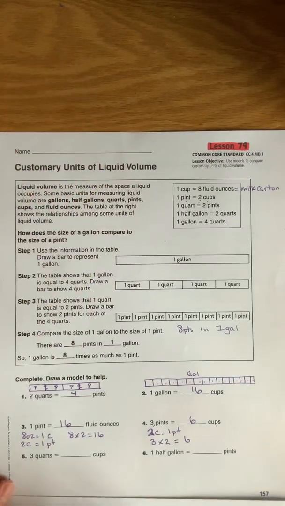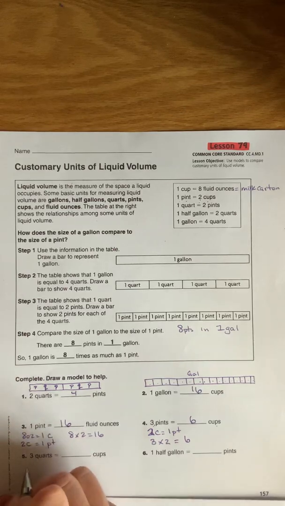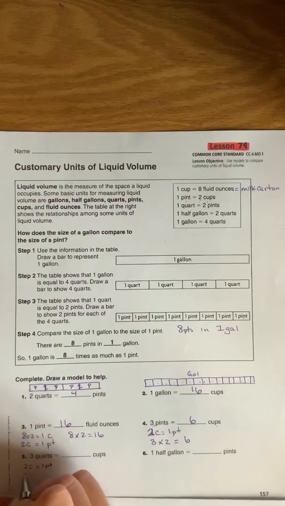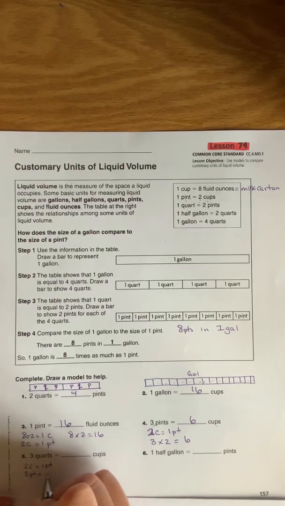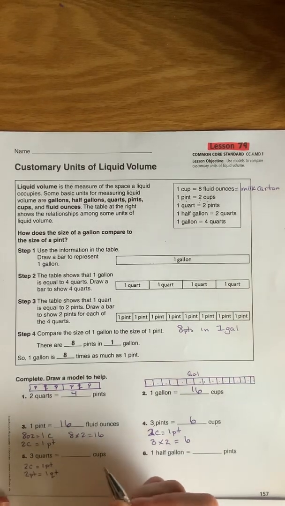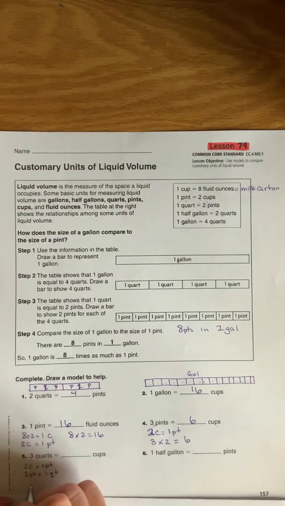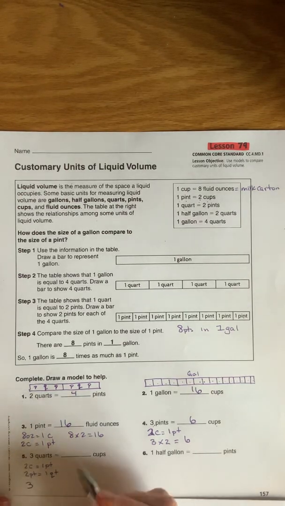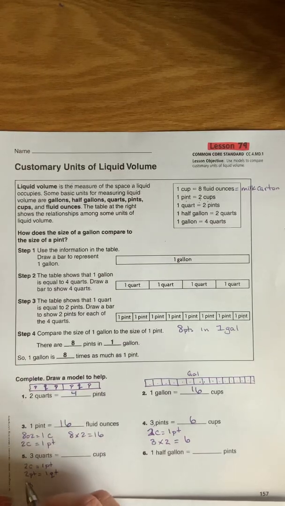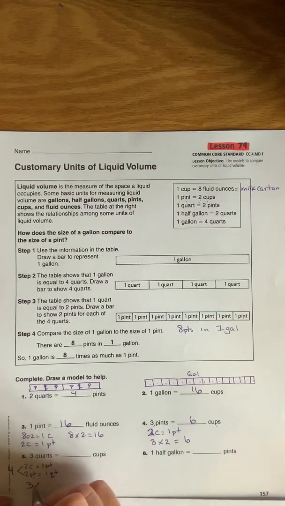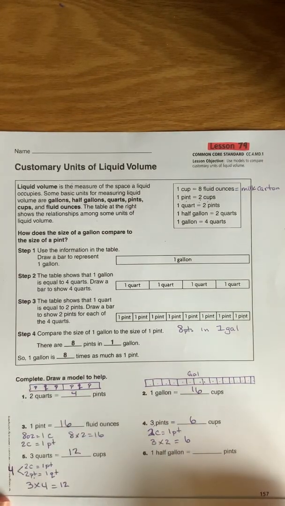3 quarts equals how many cups? Okay, let's back this up here. 2 cups in each pint, 2 pints in each quart. And I have 3 quarts. So 3 times 2 is going to tell me the number of pints. 3 times 4 is going to tell me how many cups. 3 times 4 equals 12, so there must be 12 cups in 3 quarts.